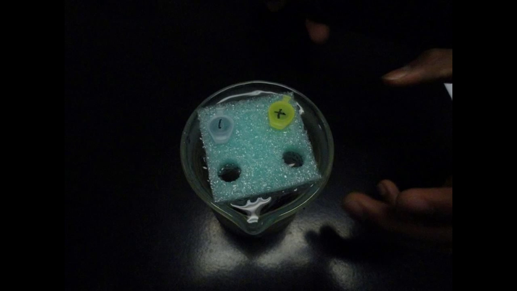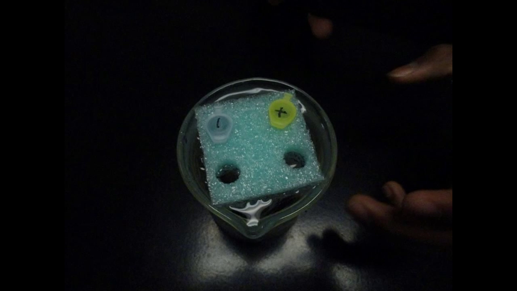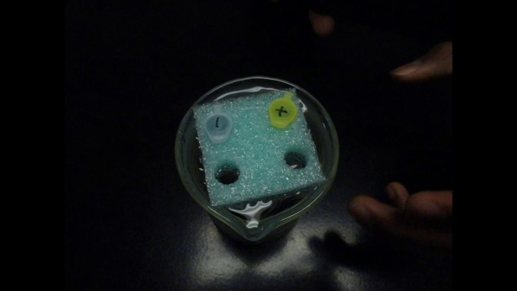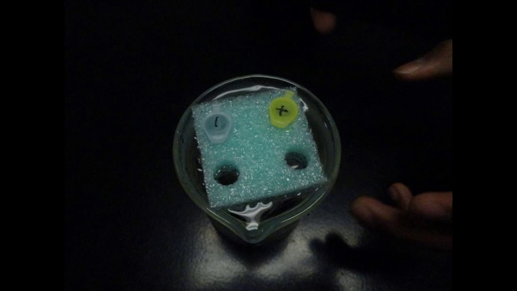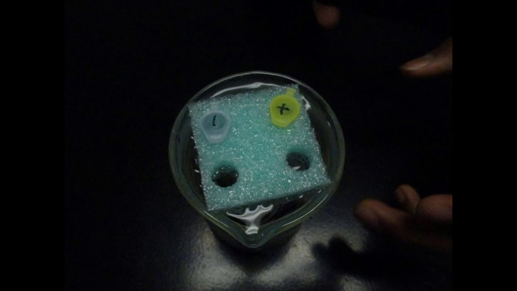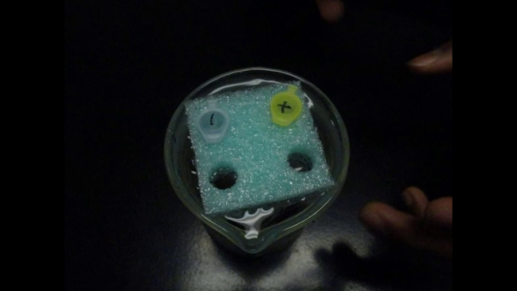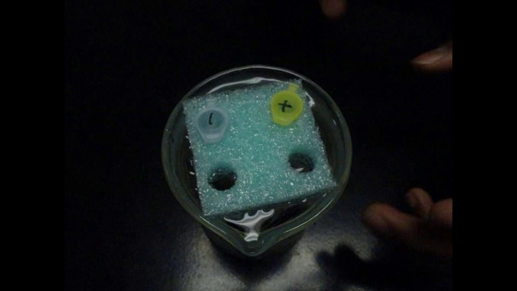We start off by making two different solutions in test tubes, one known as plus DNA and another minus DNA. In the plus DNA, transformation solution, bacteria, luria broth, and plasmid are added. In the minus DNA tube, only transformation solution, bacteria, and luria broth are added.